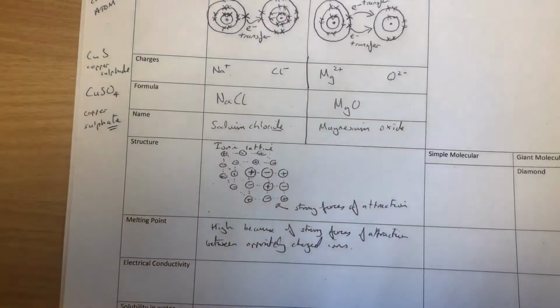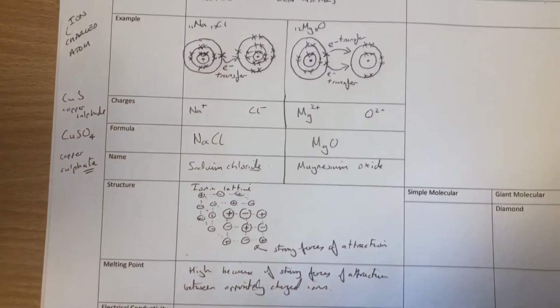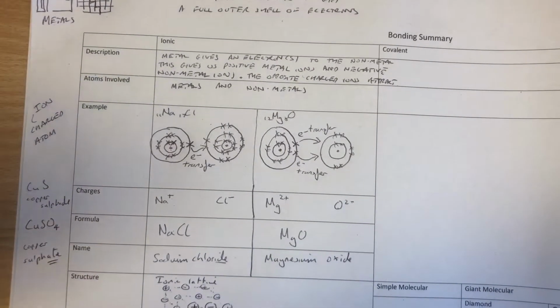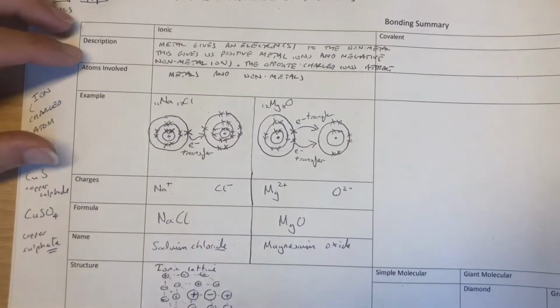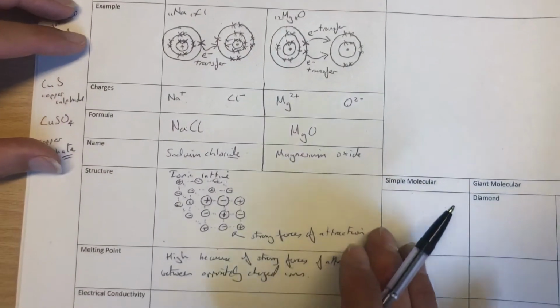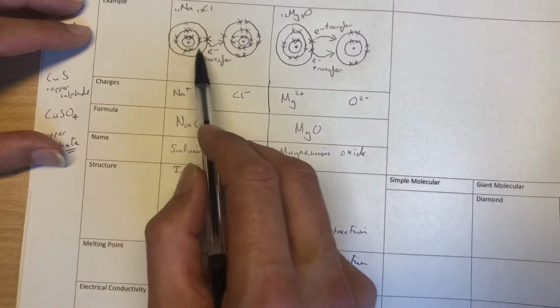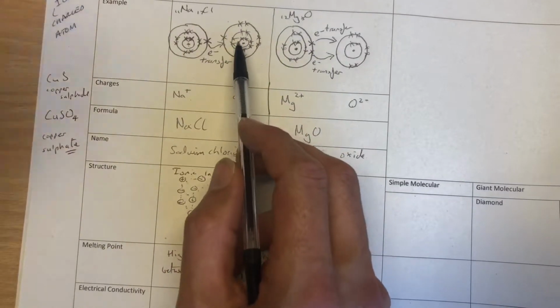So this is part 2 of our bonding summary. In part 1, we looked at ionic bonding, and we looked at how ionic bonds were formed by metal ions giving electrons to non-metal ions. We looked at our examples here. We then went on to say, well, that's just one atom giving one electron to another atom to make opposite charged ions.